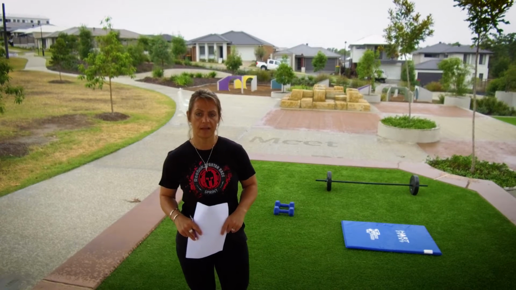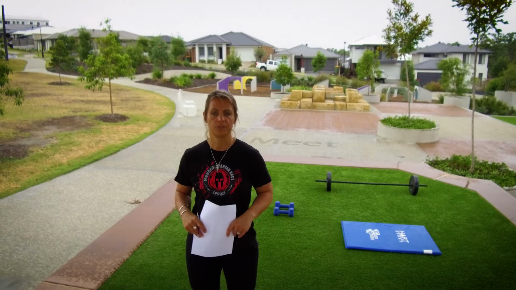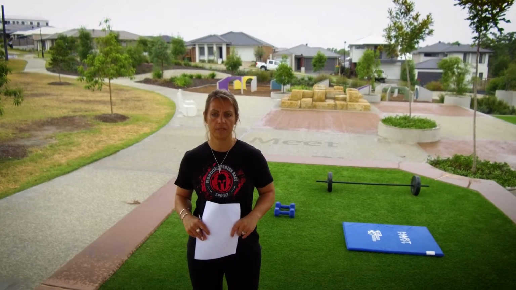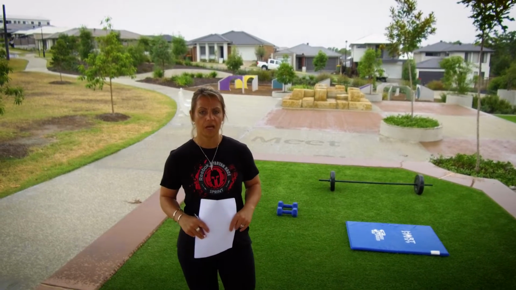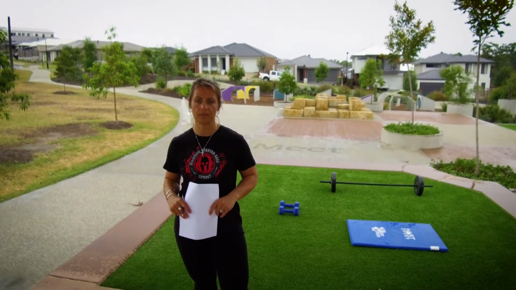I will be training the client in an outdoor location, so there will be no other trainers or gym goers to consider, and all equipment is ready and available for use to my client. I've checked the training area and there are no hazards that will pose a risk to myself or my client.